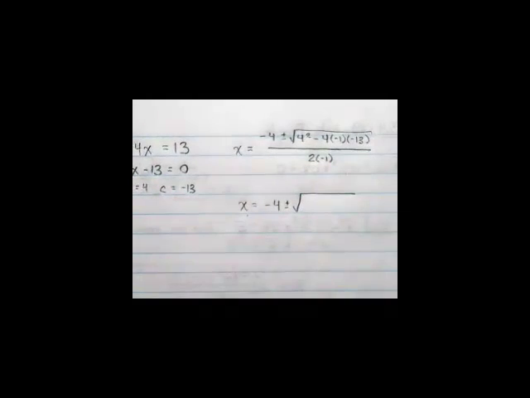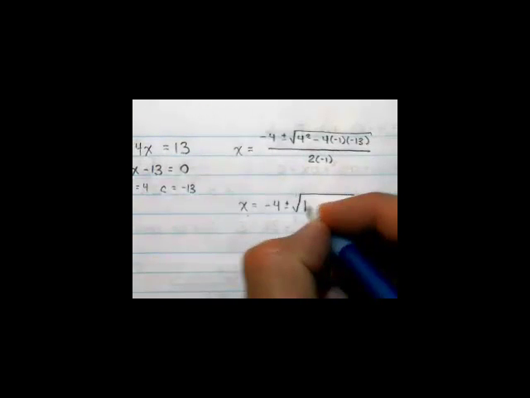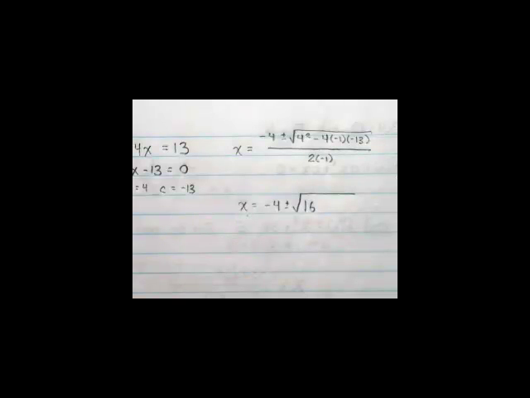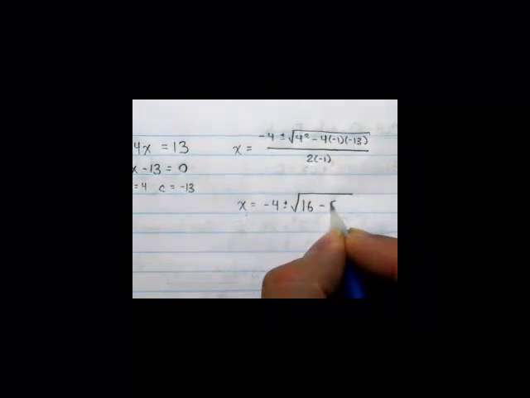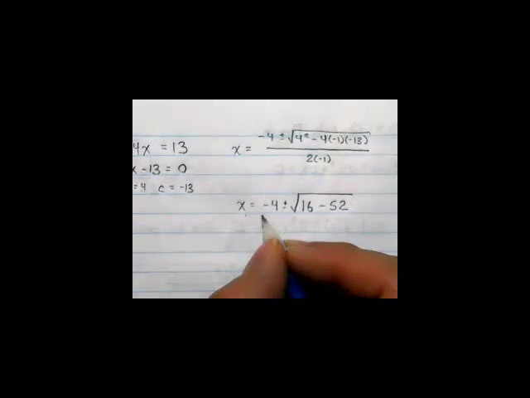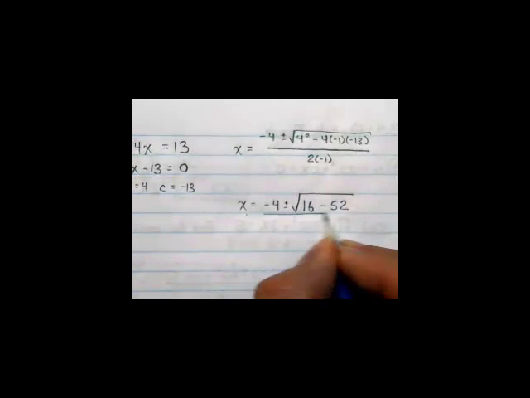So that square root. What's 4 squared? 16. 4 times 1 times 13 is 52. Positive or negative? It's -52. So I'm going to have minus 52, and then all of this divided by -2.